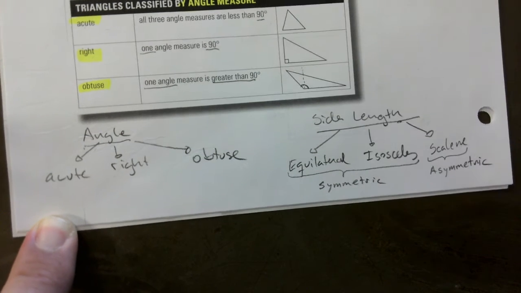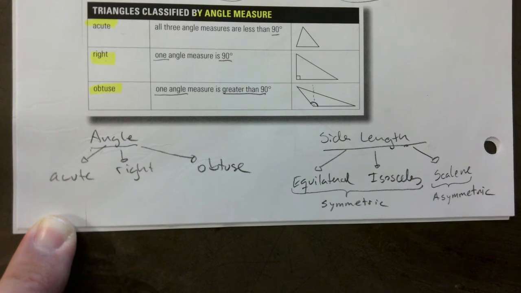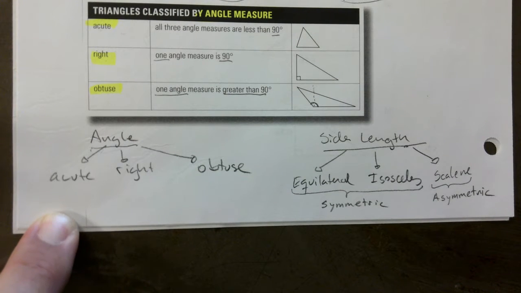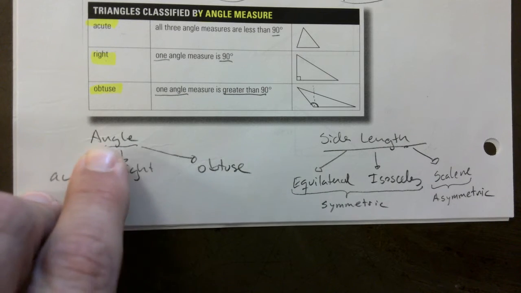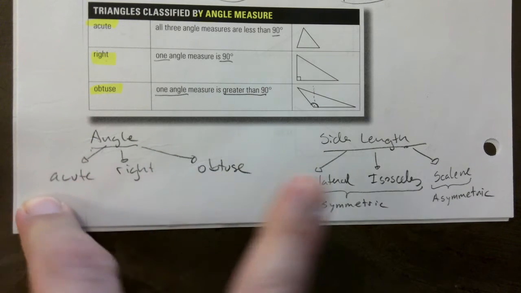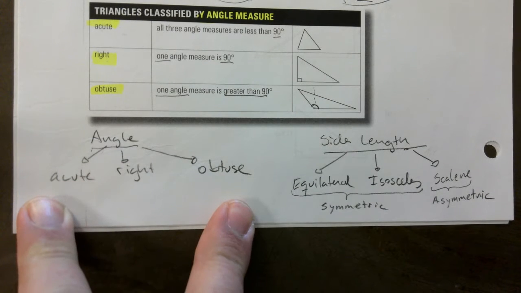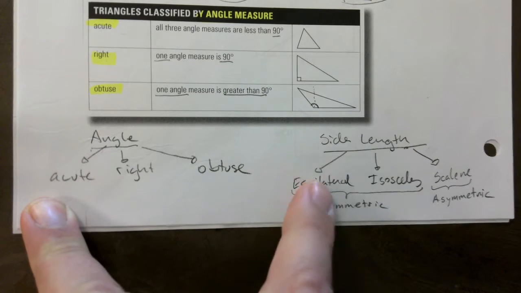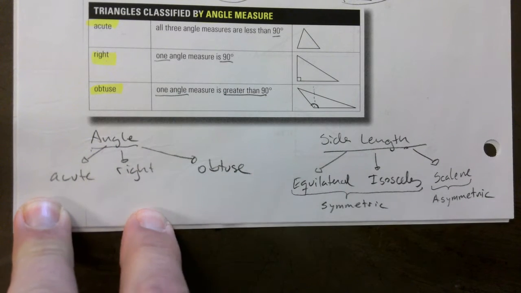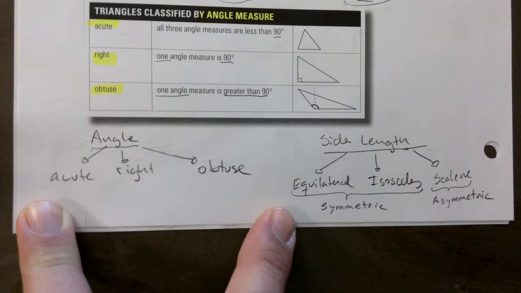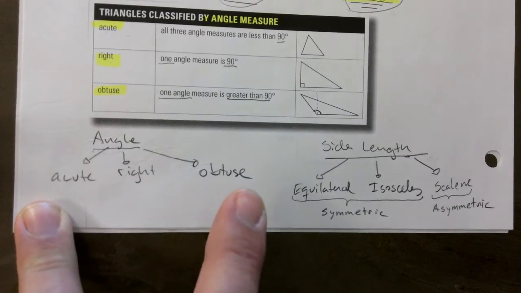So we know what we do. Basically, this is the first name, and this is the last name. Every triangle has a first and a last name. However, if you mix it up ever, if you name this first and then that, I don't care, as long as you have both names there attached, okay?